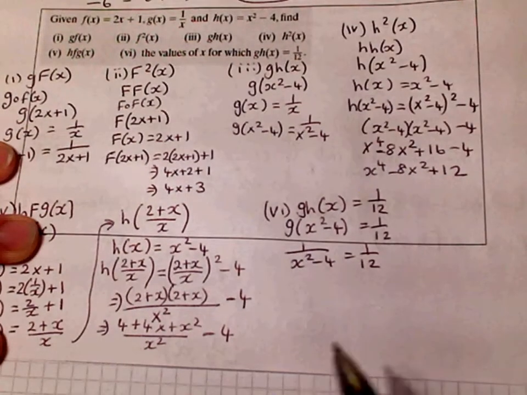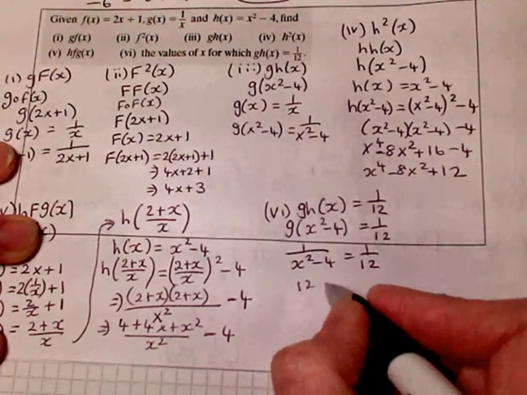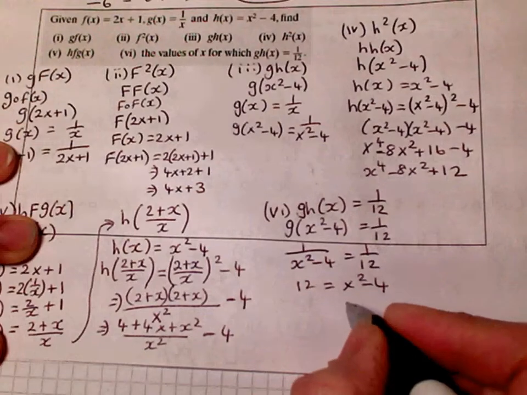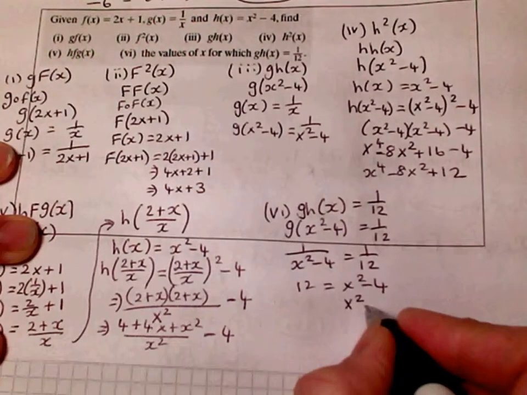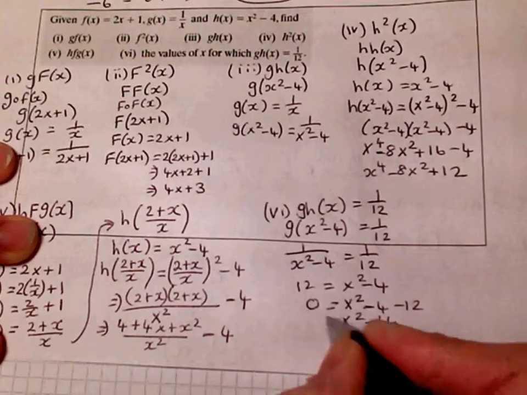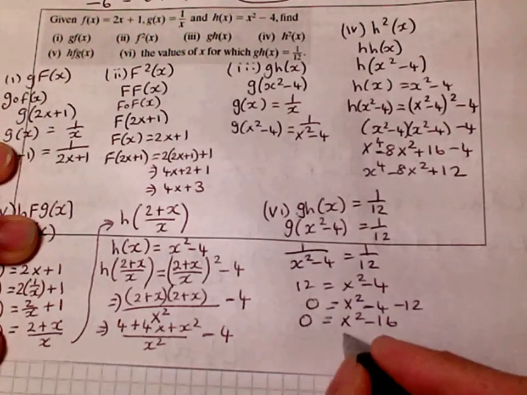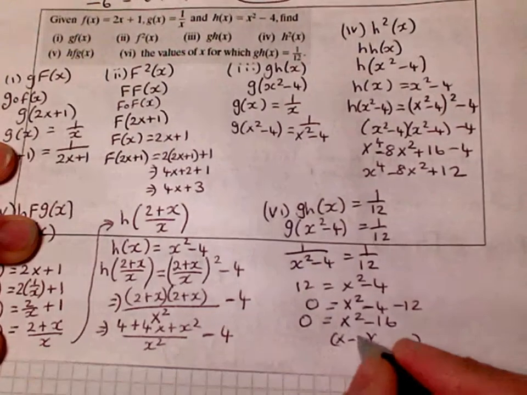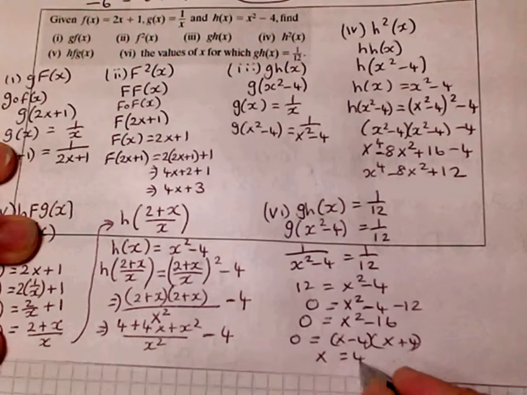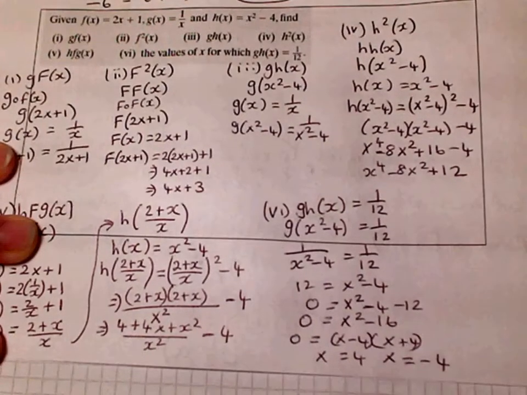So cross multiply, so you'll be left with 12 equals x squared minus 4, or x squared minus 4 minus 12 is equal to 0. So x squared minus 16 is equal to 0. So that's going to be the difference of two squares. X minus 4, x plus 4 equal to 0. So x is equal to 4 and x is equal to minus 4.